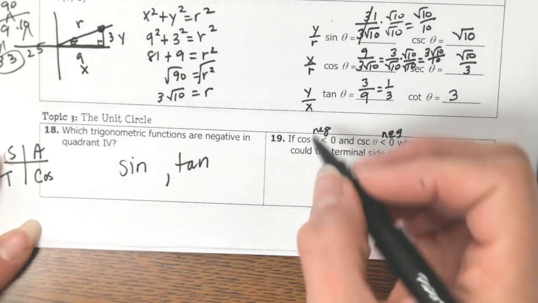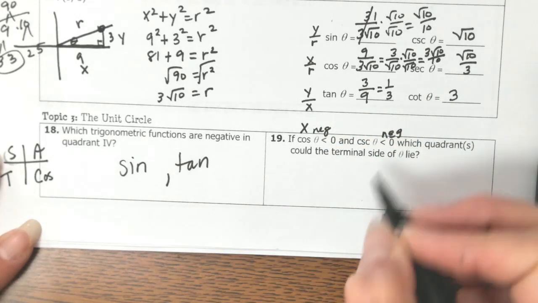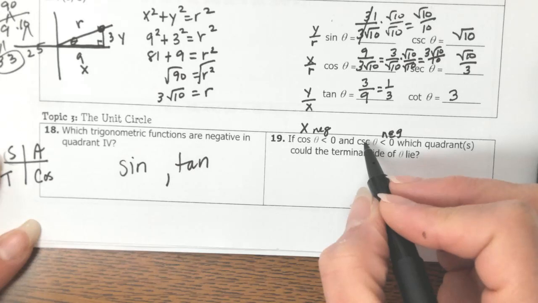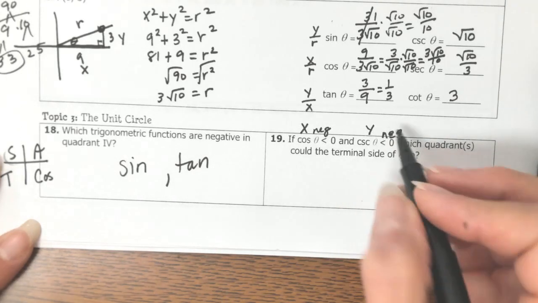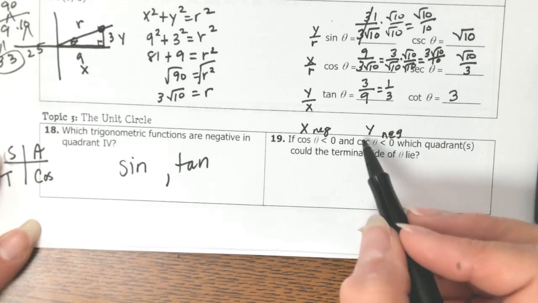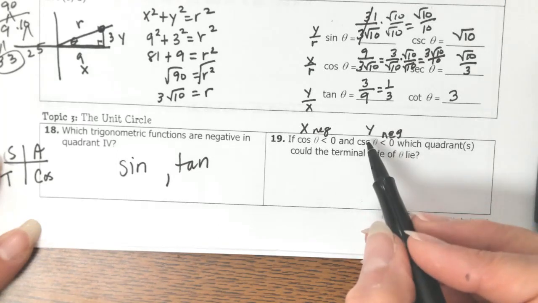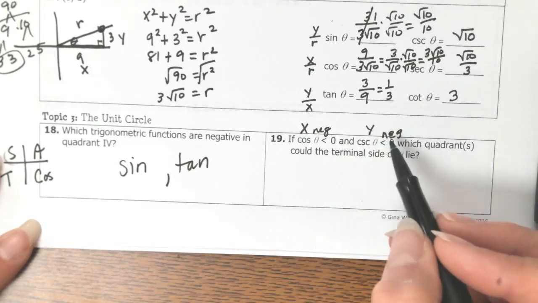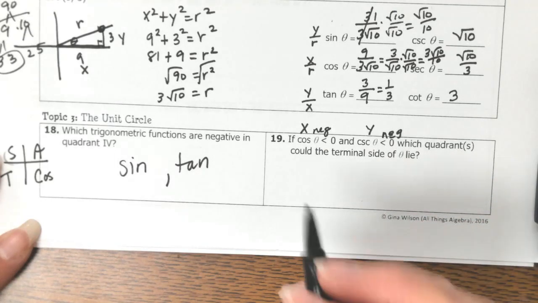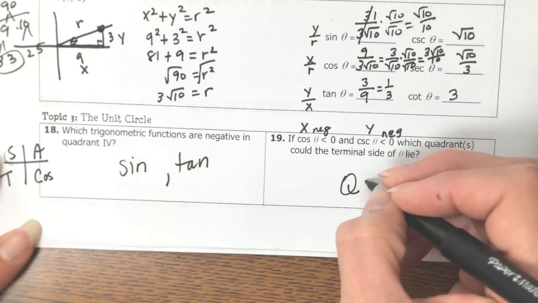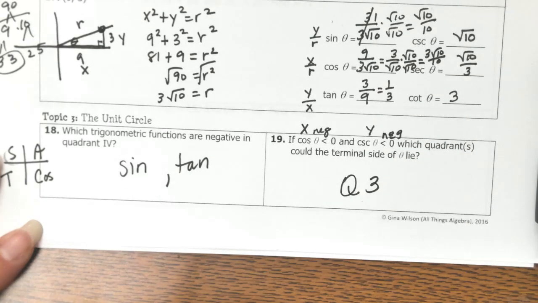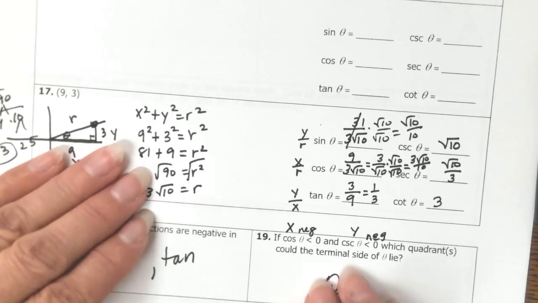Well, isn't cosine our x value? And cosecant is just the reciprocal of sine, and sine is y. So you're asked, where are x and y both negative? Yeah, quadrant 3. And that is your answer to those two little questions.